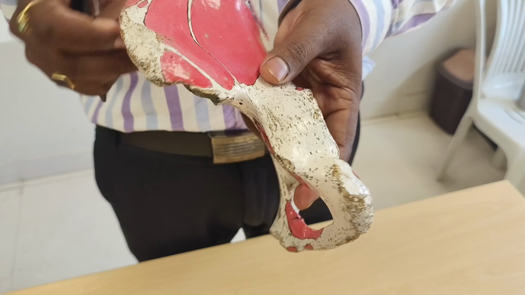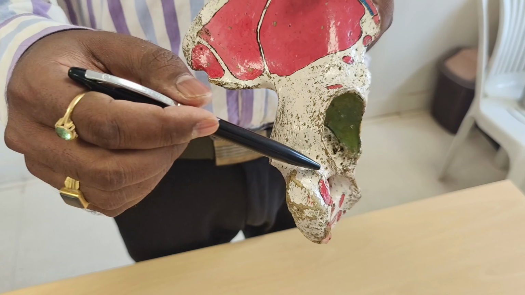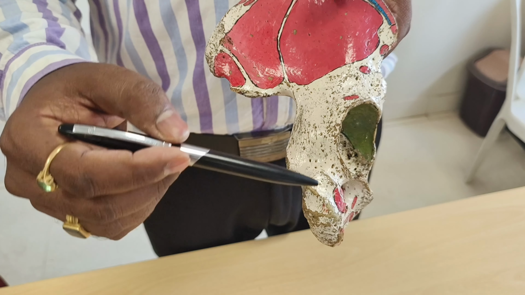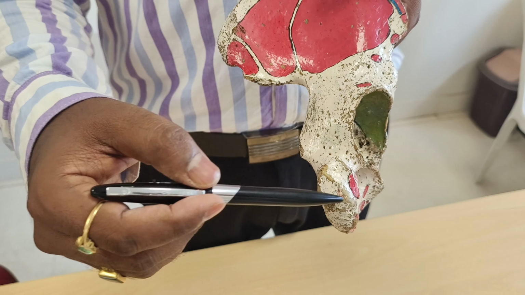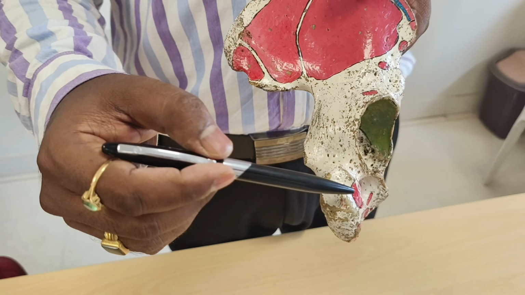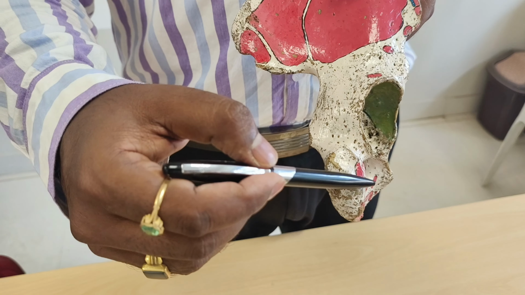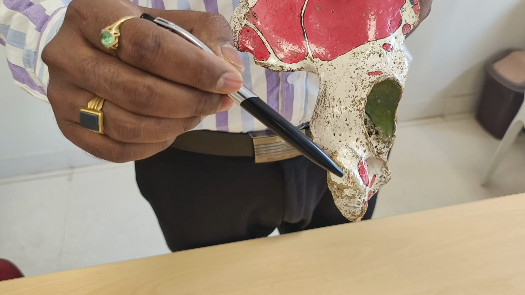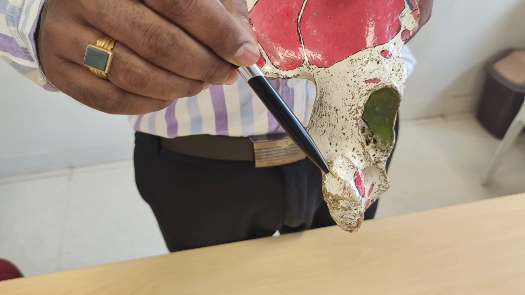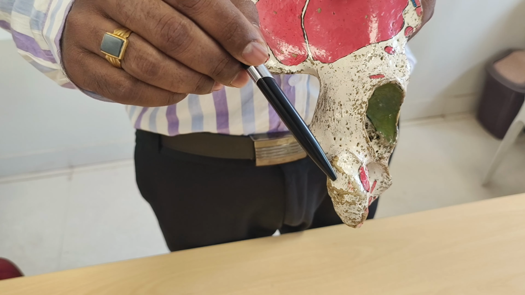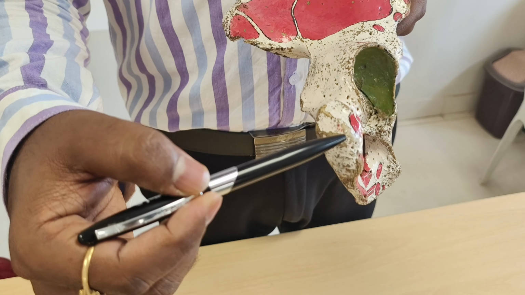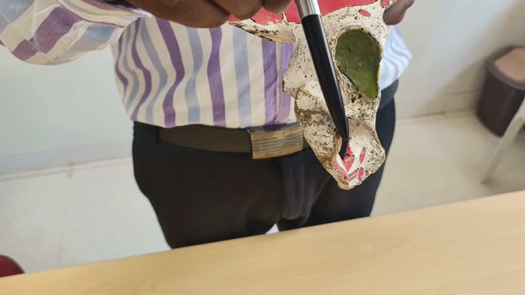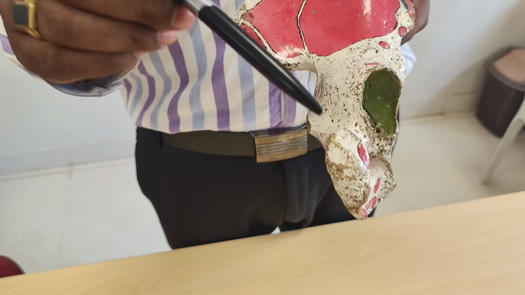Then going to the next, the muscle attachments of the ischium. This is the body of the ischium, and this is the ischial tuberosity. It is divided by an oblique ridge into an upper area and a lower area. The upper area is subdivided by an oblique ridge into a superior lateral and a superior medial area, and the lower area is divided by a longitudinal ridge into an inferior lateral and an inferior medial area.